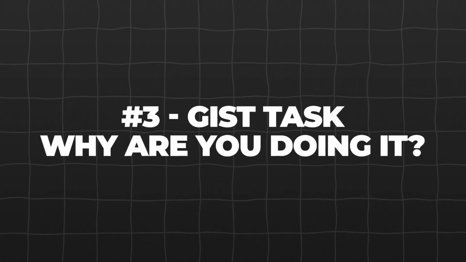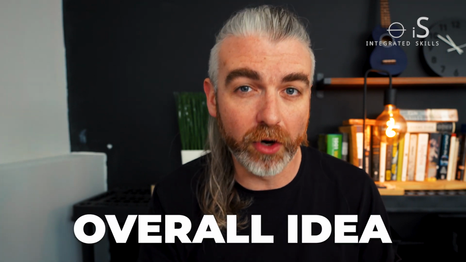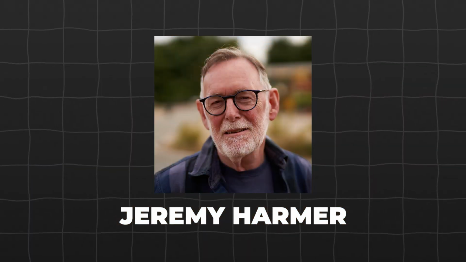Why are you doing a gist task? Well, now that you've established your context through your lead-in and you've pre-taught some vocabulary, students are ready to do some actual reading. The GIST task is focused on getting the learners to read quickly and get an overall idea of the text. Now I've got a quote here from Jeremy Harmer.